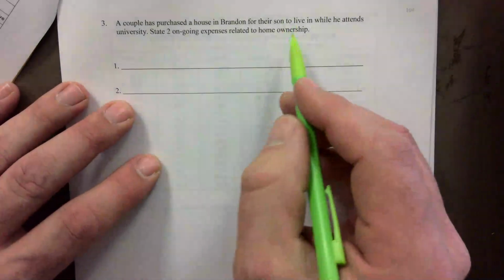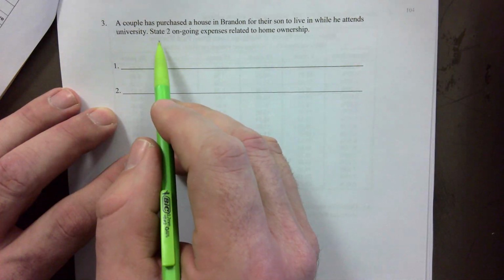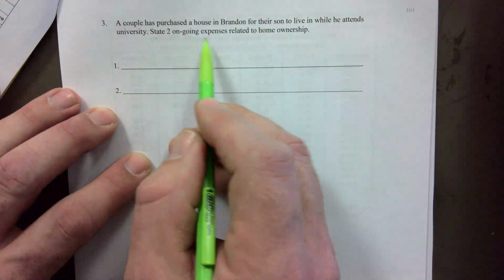Couple has purchased a house in Brandon for their son to live while he attends university. That is nice. I didn't have that privilege. State 2 ongoing expenses related to home ownership.